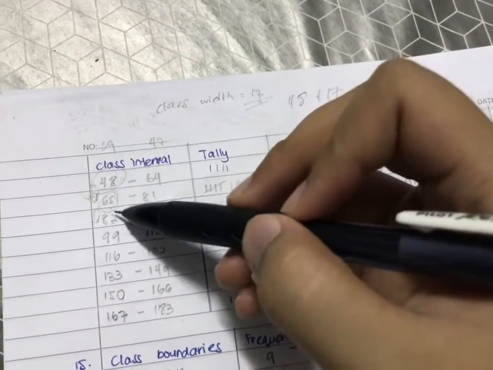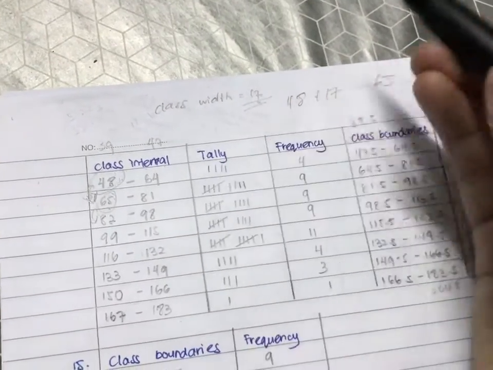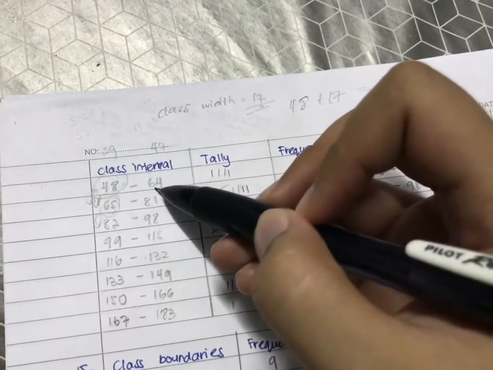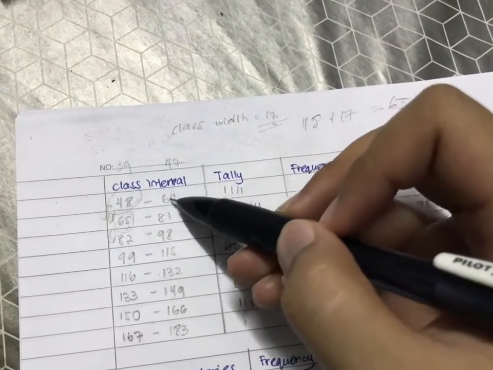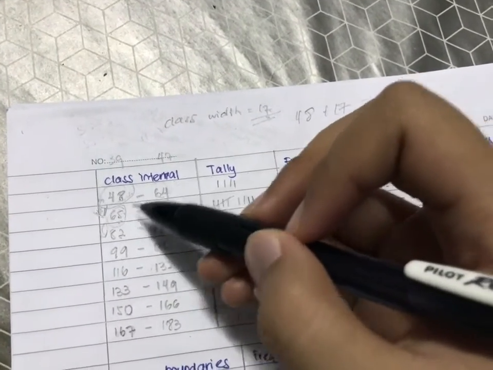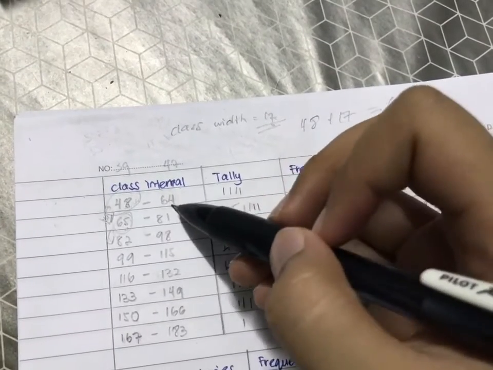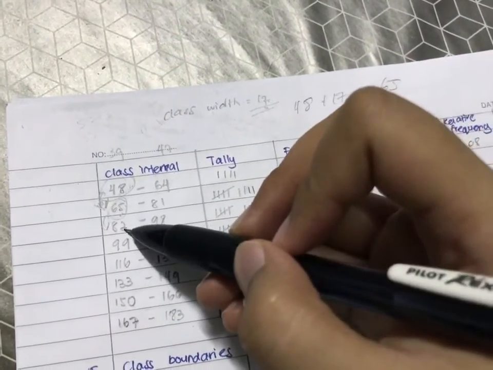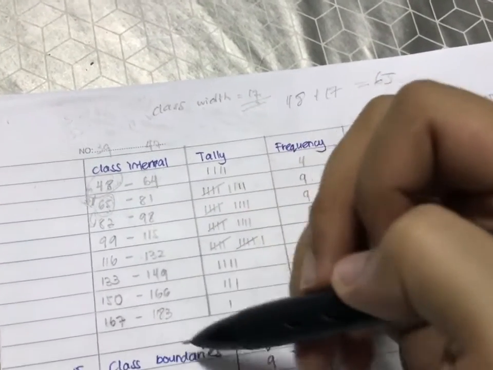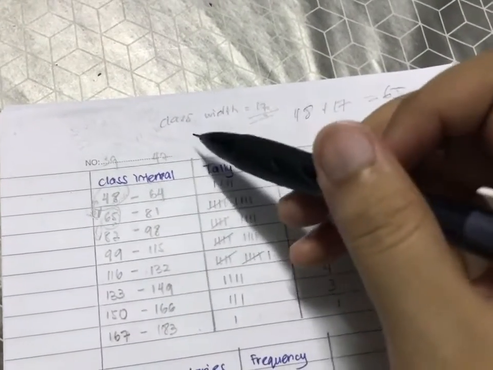Okay, so we find here first, and then how to find here? Okay, so here is 65, so here will be 64 because it will minus 1. Each of these will minus 1. So 65 here, it will become 64. 82 here, it will become 81, and then so on until the end. Okay, so class interval settled.